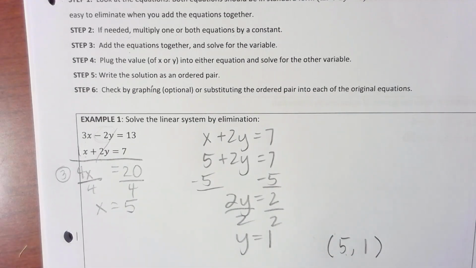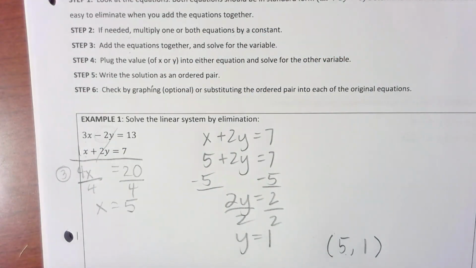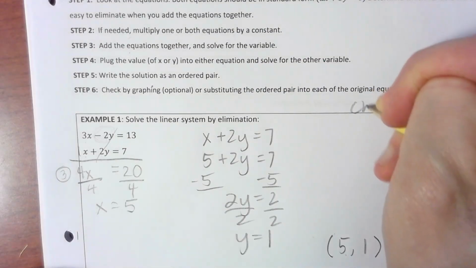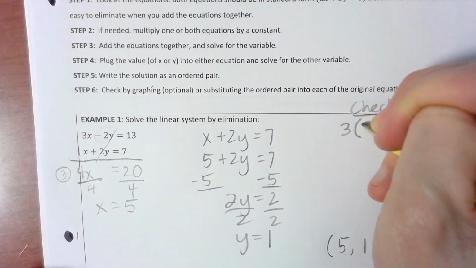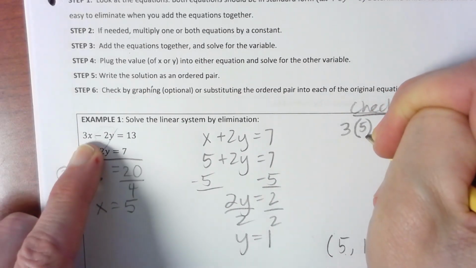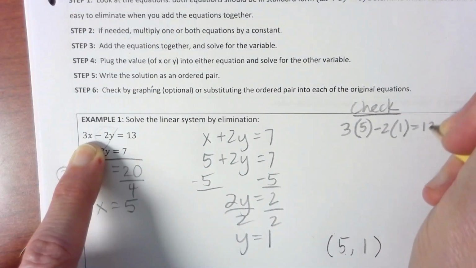Check by graphing or substituting the ordered pair into each of the original equations. Now, as we did last time, you can take these two equations and put them into Desmos. You can also check these algebraically, which means I will take the x and plug it in here, and I'll plug the y in here, and make sure I get 13.